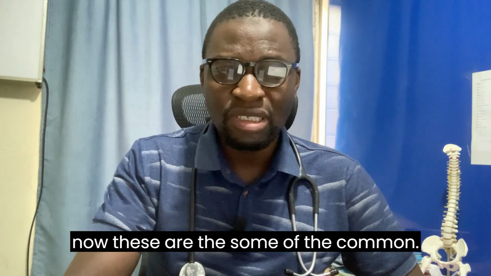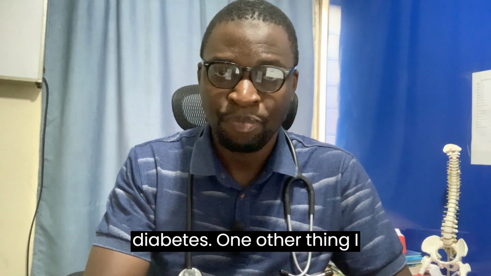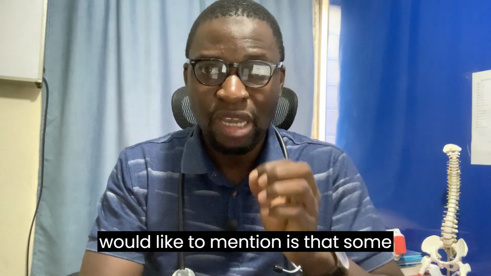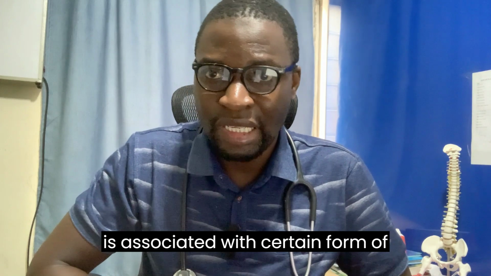So these are some of the common complications in the long term for diabetes. One other thing I would like to mention is that some studies have shown that diabetes is associated with certain forms of cancers.